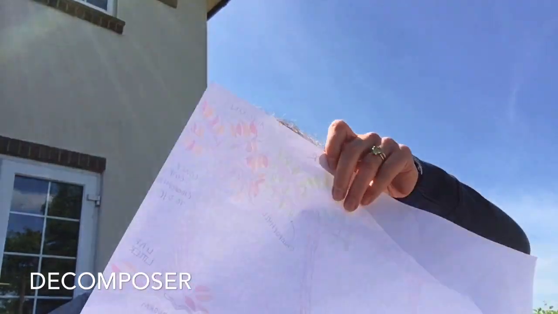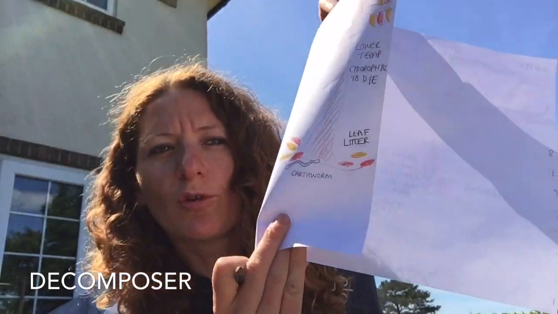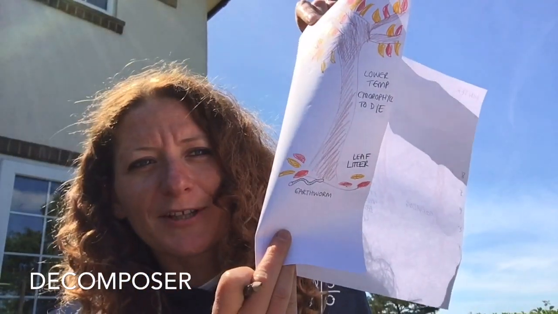But our earthworm is what we call, as I say, a decomposer. They break down all of the dead leaves and they help to return the nutrients that's in the leaves into the soil. So, you can see, I've drawn my earthworm there. Just a little guy, a little bit wrinkly. I'm going to colour him in a light brown, I think, because that's the sort of colour that earthworms are.